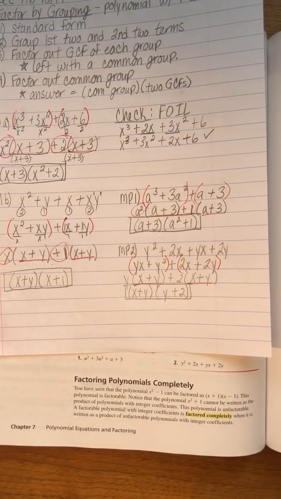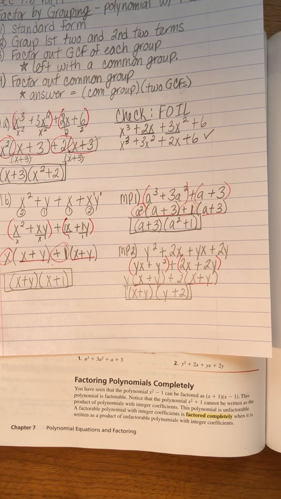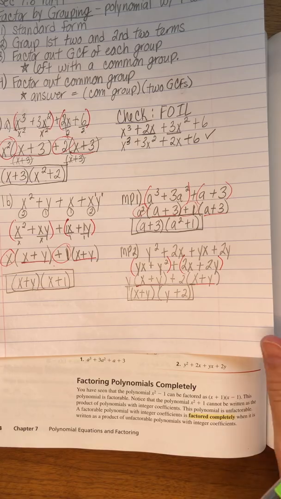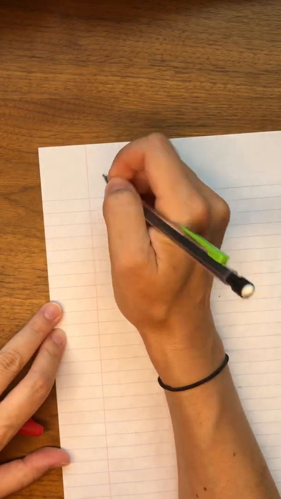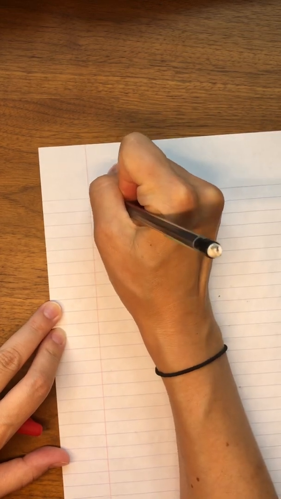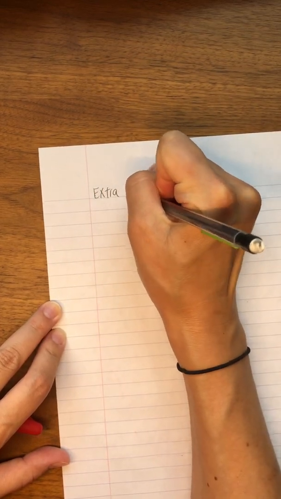Okay, now all of these were positive numbers. Let's try to get some negative numbers involved here so that we can see what happens when we start including negatives. So the examples that I'm going to do now are not in the textbook. These are extra examples that I'm just going to create here for us. So I'm just going to call this extra examples. And let's call this number 1.